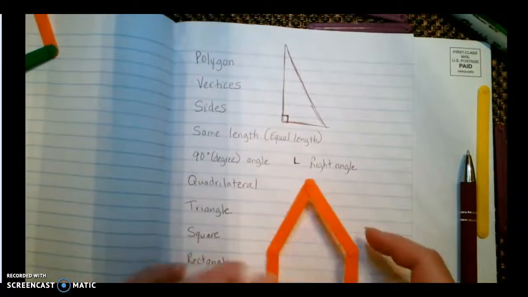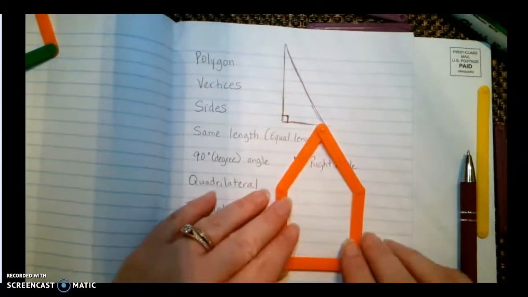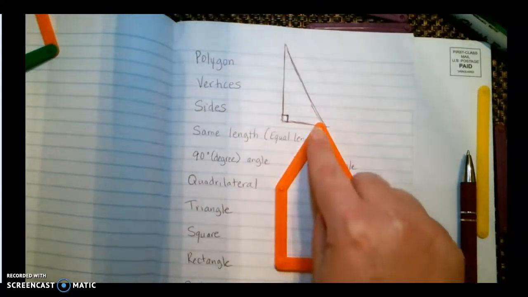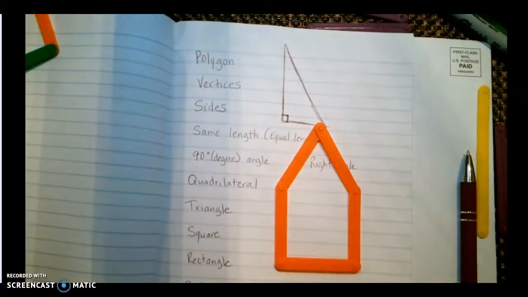A shape that has 5 angles or 5 sides is called a pentagon. 1, 2, 3, 4, 5. Now let's look at this pentagon. See if you notice anything about this pentagon that may be familiar to something we were just talking about a moment ago. Do you see it?